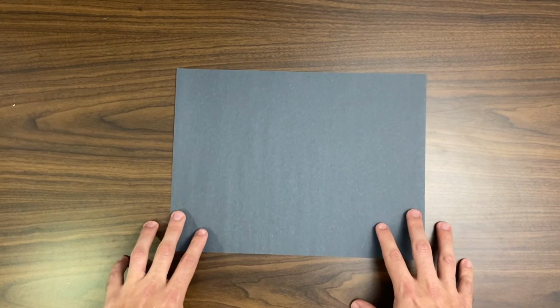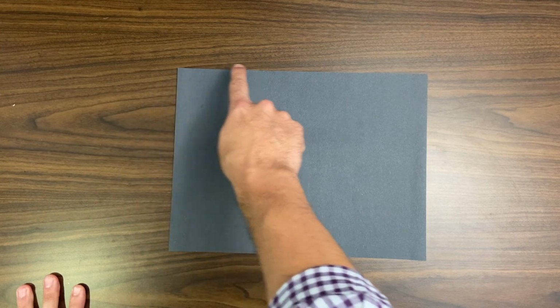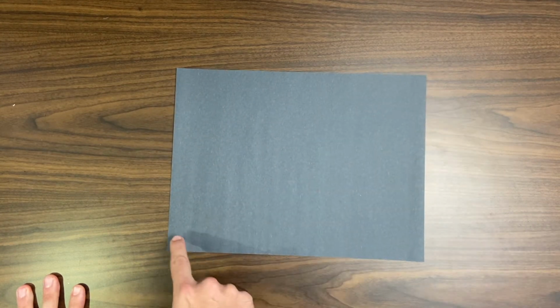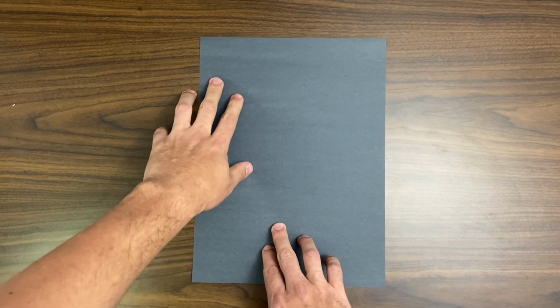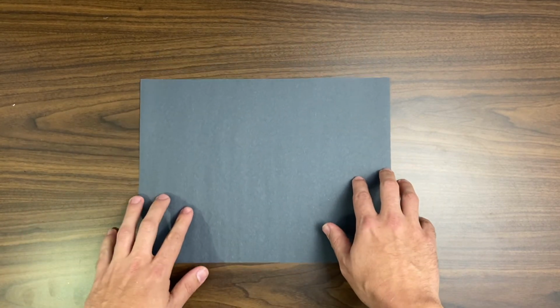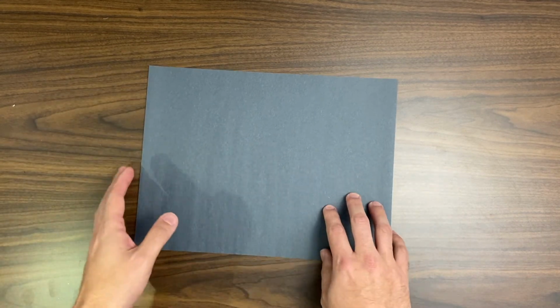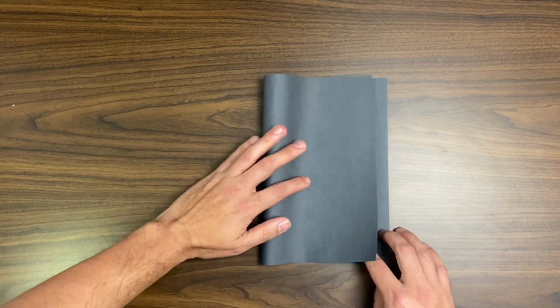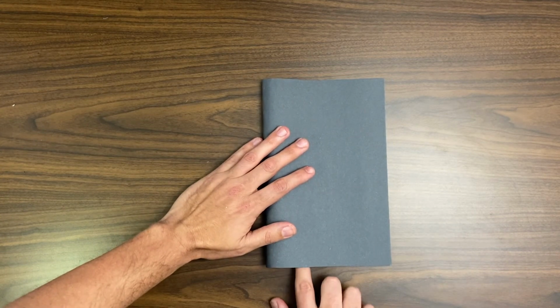So with your colored sheet of paper, I want you to have your paper aligned landscape so that the longest sides are on the top and the bottom. If your paper is facing this way, that's incorrect. Please make sure your paper is landscape. And now what I want you to do is take these 2 corners and fold it in half, just like this. Once it's folded in half, I want you to make a nice crease.